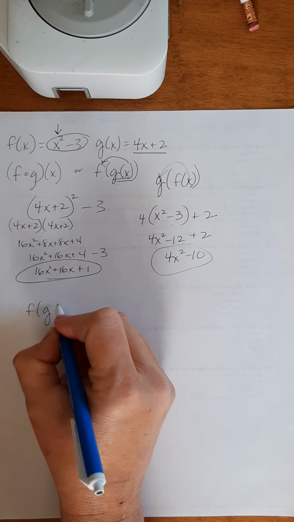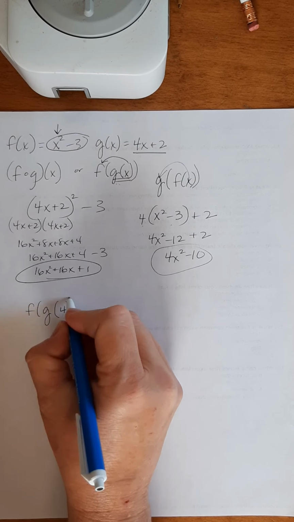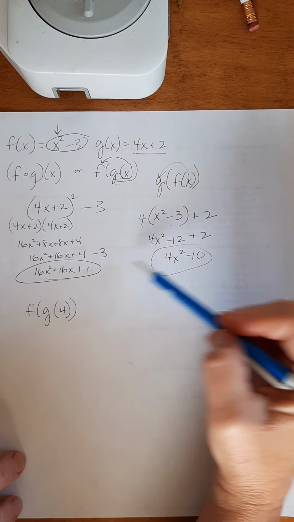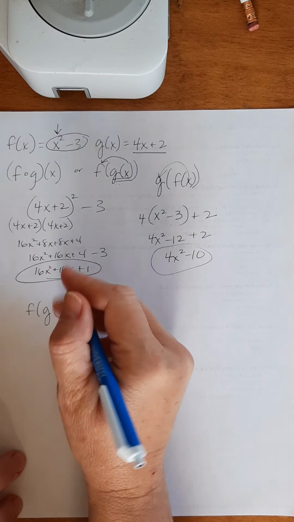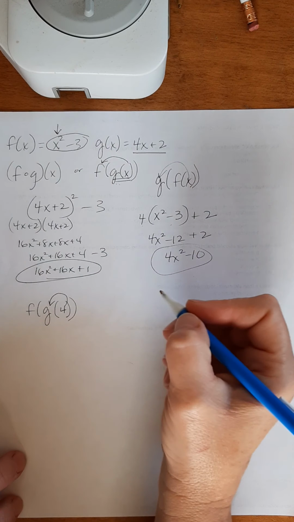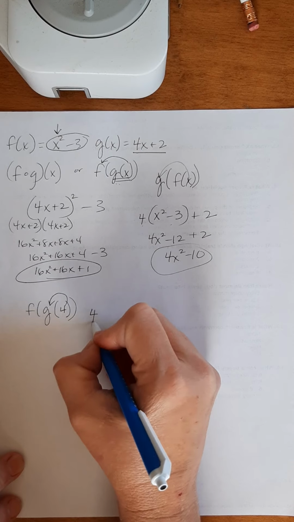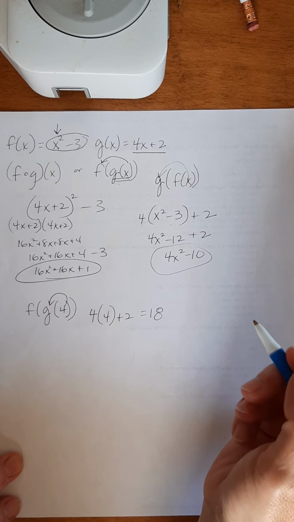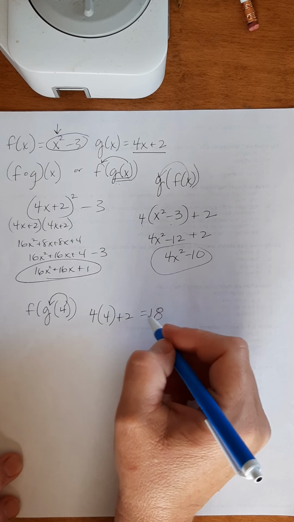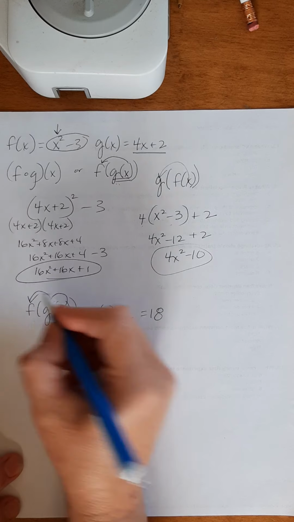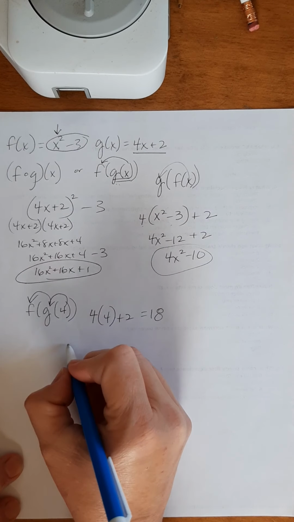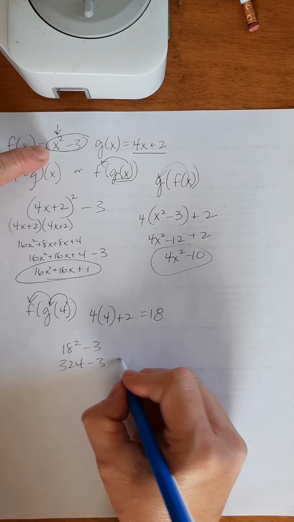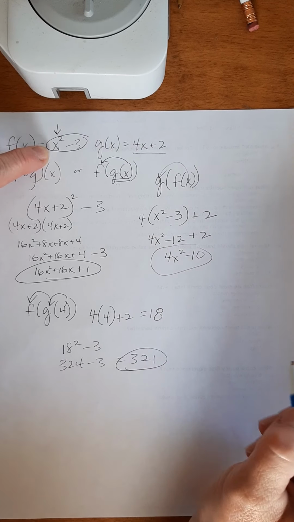Now, just like with the others, they could put a number in there. And same thing, if it's an x, they're looking for an expression, number, looking for a number. So we're going to plug in 4 into g. So that would be 4 times 4 plus 2, 18. And then we're going to plug 18 into f. So it's kind of like leapfrog. So 18 squared minus 3, 324 minus 3, 321.